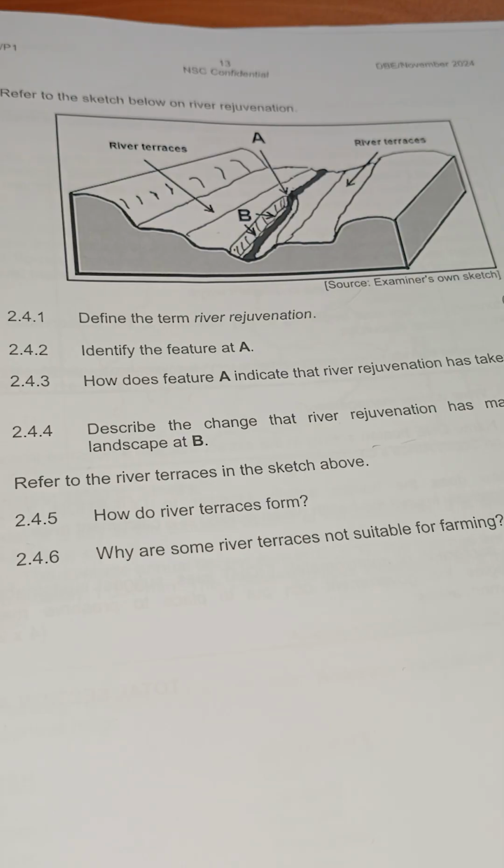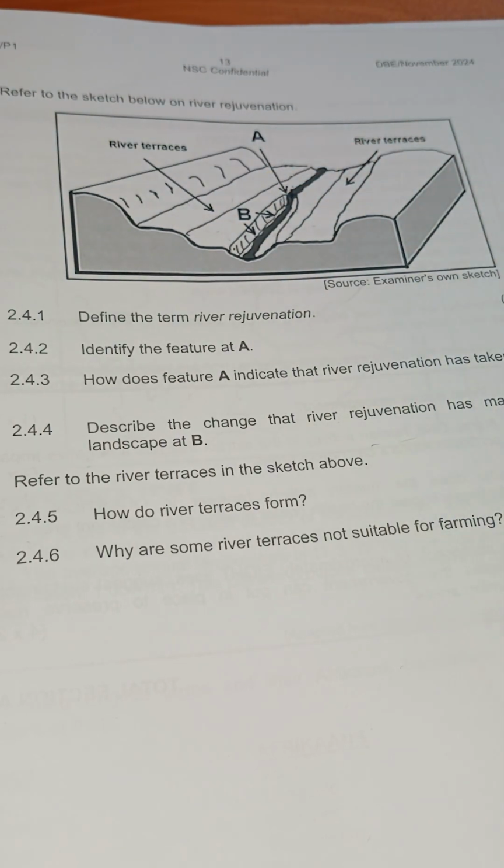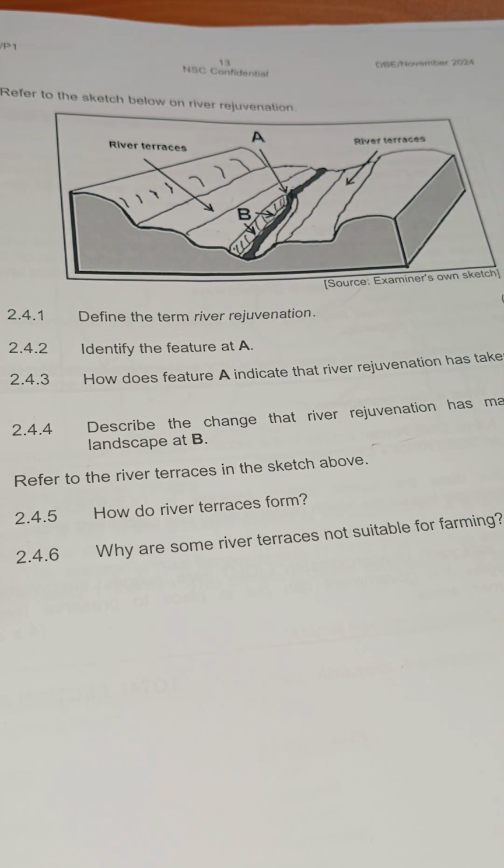This creates a step-like feature. These are the step-like features that you have here, on both sides of the valley. Of course, the step-like feature is known as a terrace. The old floodplain is now the river terrace, which means this is now the river terrace, as you can see there.